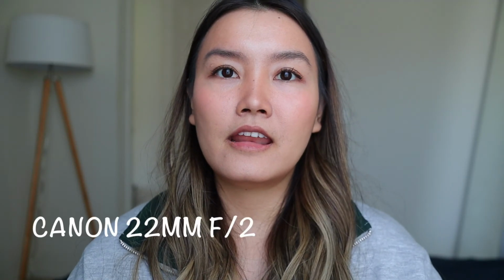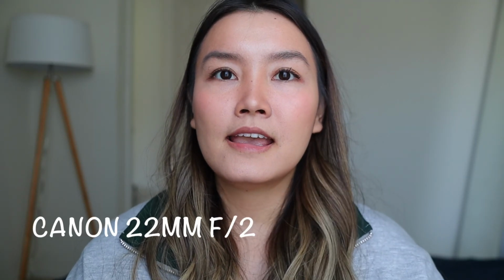But okay, so now I'm going to switch over to the Canon lens, and then I will show you what that looks like, and then we'll bring the two lenses around in different lighting and show you what it looks like in different lighting. Again, this is just natural lighting. Okay, and then this is the Canon 22mm lens, and as you can see, it is very cropped. I'm sitting exactly where I was sitting before, and all you can see is my face.